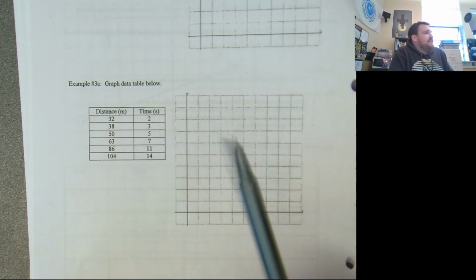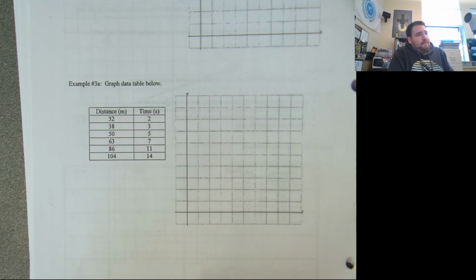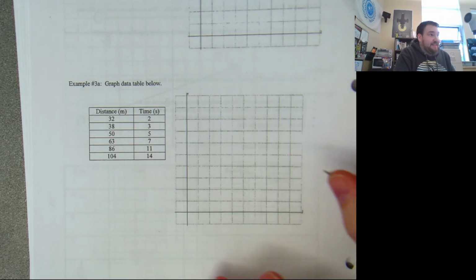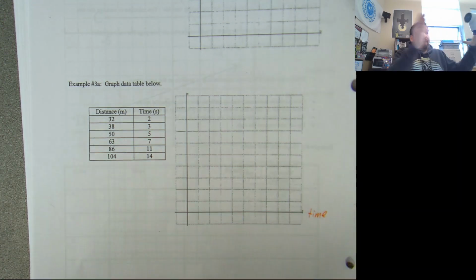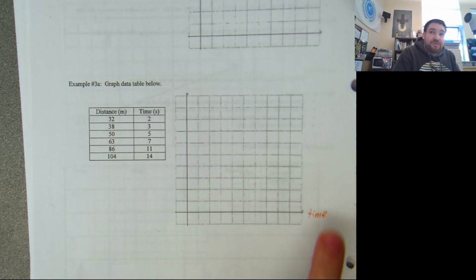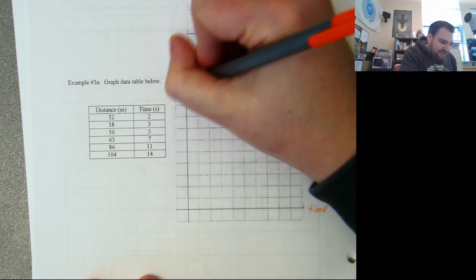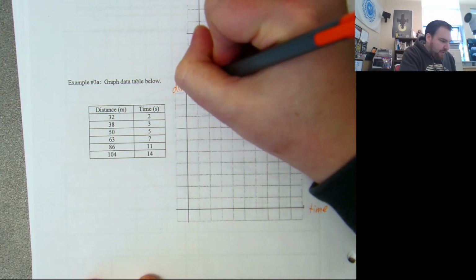Given this data, what's the independent variable going to be? What should it be? Time. 98% of the time, time is independent. It's very rare that time is dependent. I could concoct an example where it was, but 98% of the time it's going to be on your x-axis, and then whatever else it is going to be on your y-axis. So time goes down here, distance goes up here. This is the data that we're working with.